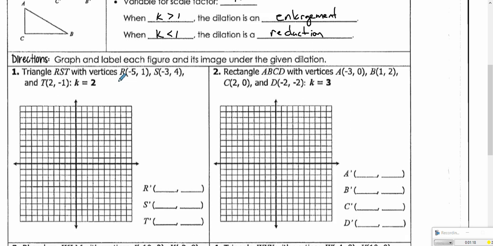Here you have triangle RST with these vertices. So first of all, I'm going to plot this. R, negative 5, 1. So negative 5, 1, up 1. That's point R. S, negative 3, 4.